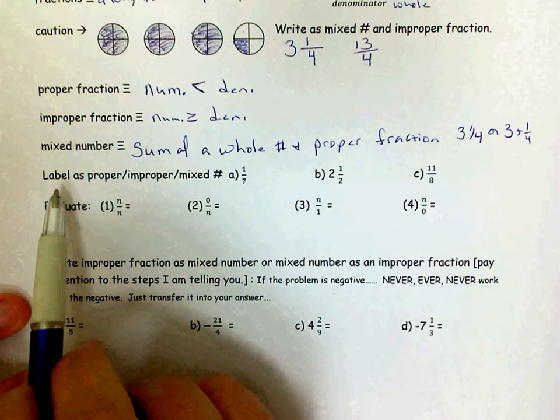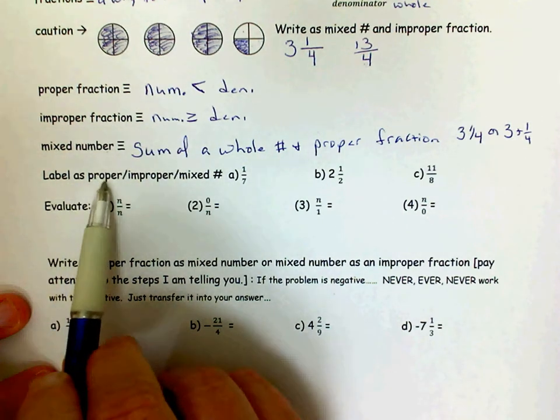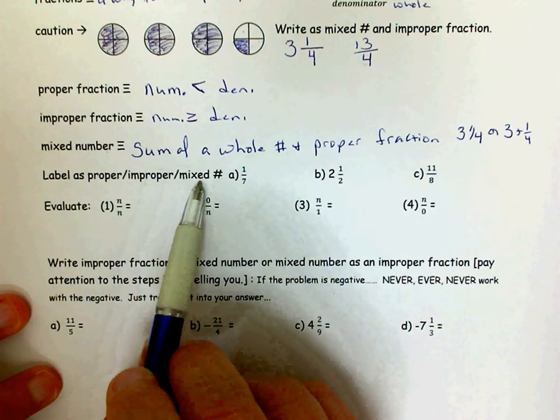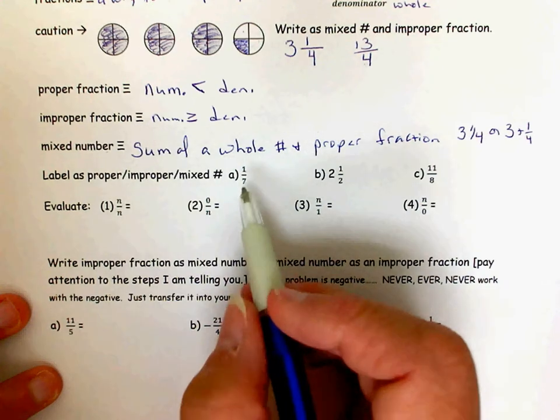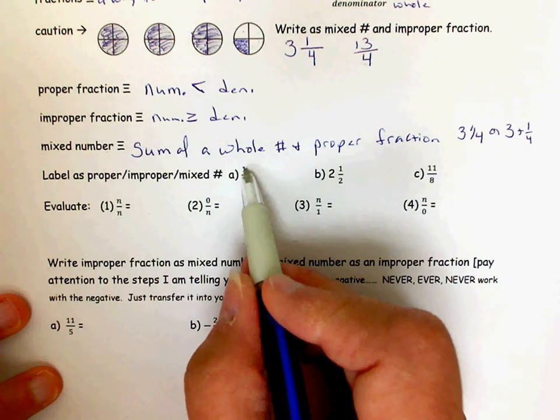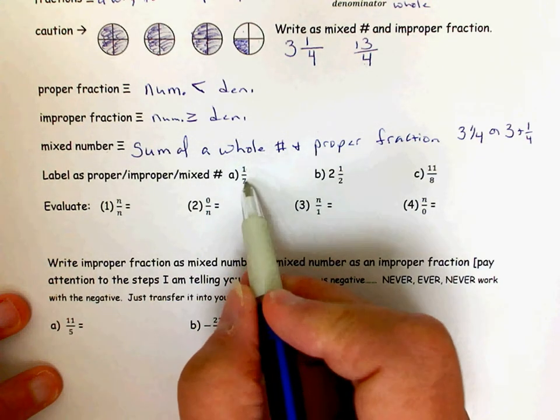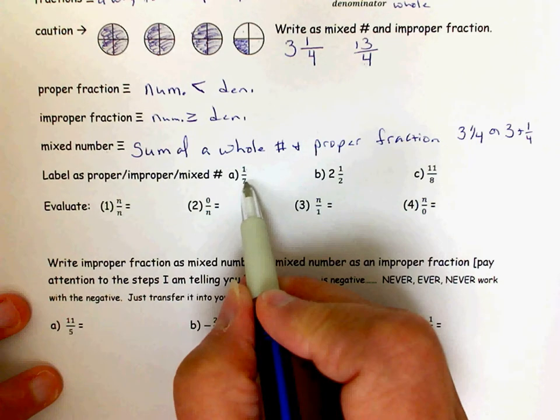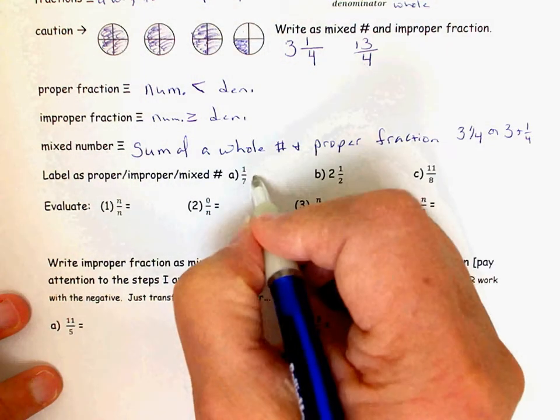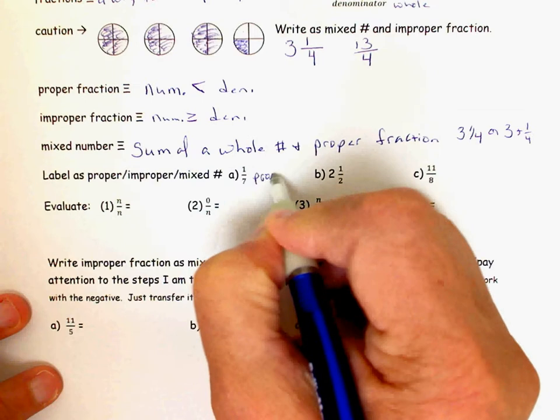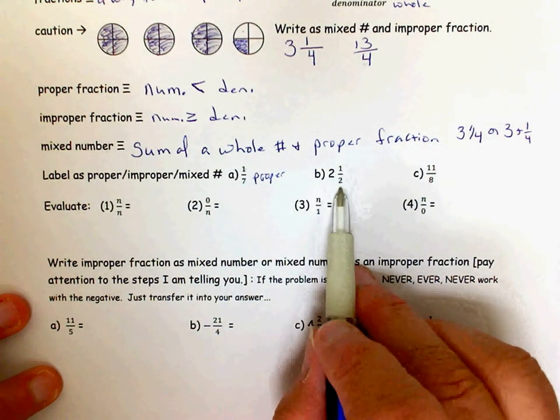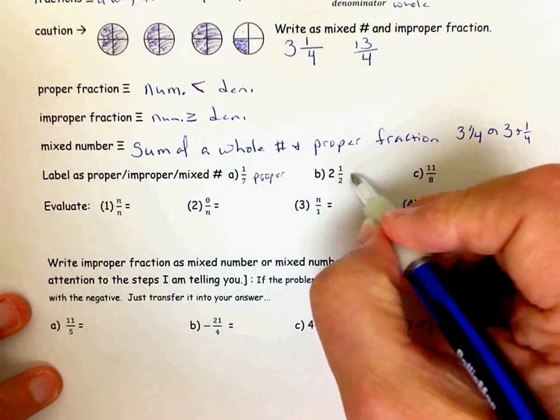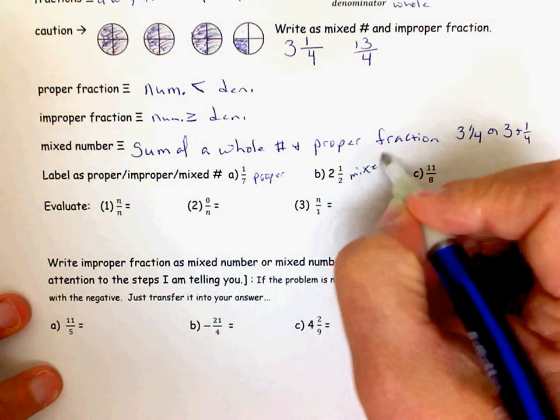Now, label as proper, improper, or a mixed number. Well, let's go by our definitions. A proper fraction is where the numerator is smaller than the denominator. Is that true here? Yes. So this is a proper fraction. Well, we've got a whole number and a proper fraction, so this is a mixed number.